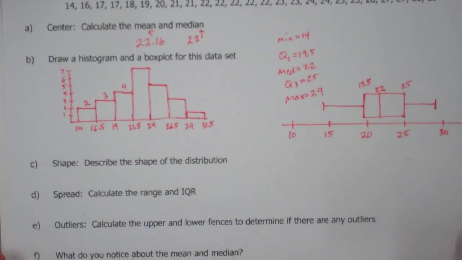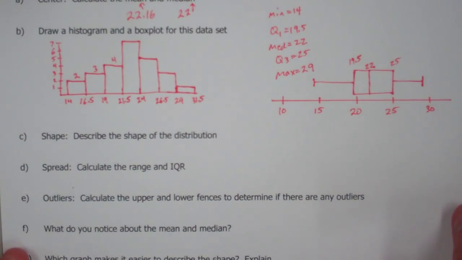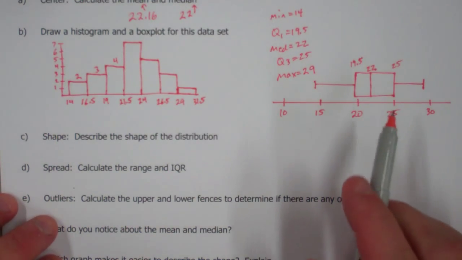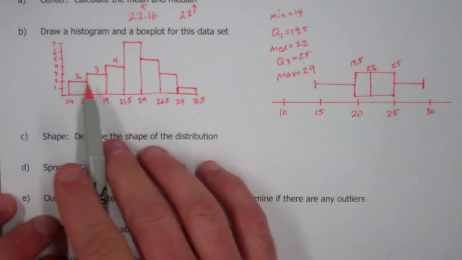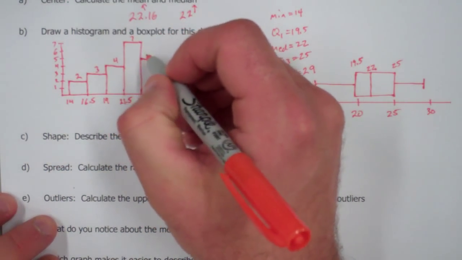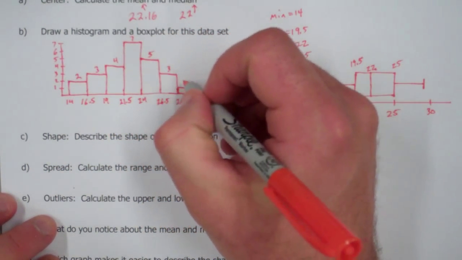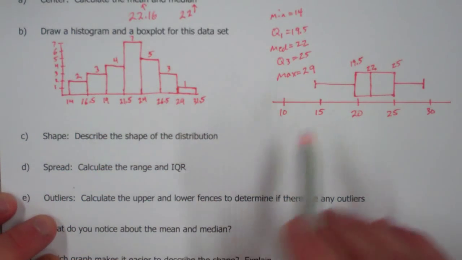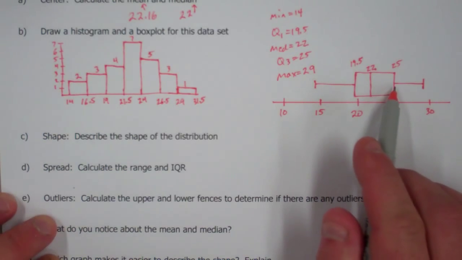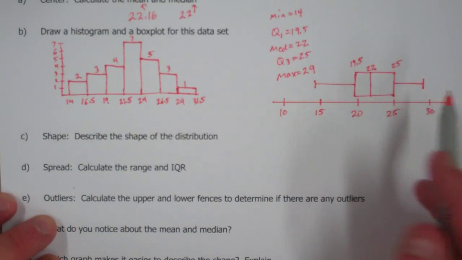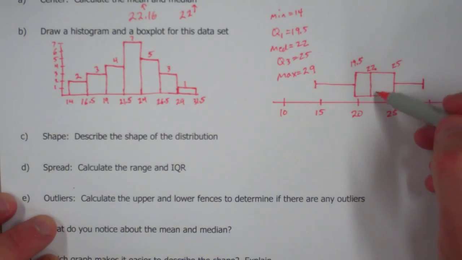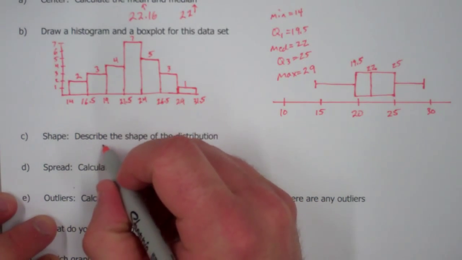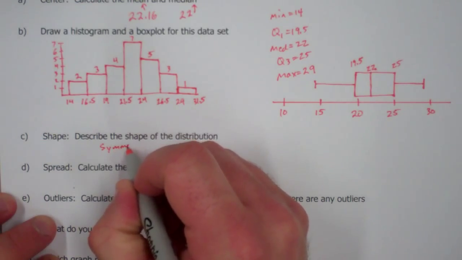What we want to do now is answer some of these questions here at the bottom. We want to describe the shape of the distribution. If we look at either the box plot or the histogram, and I probably should have put some values here for you, the shape of the histogram is roughly symmetric. We can see here that the length of this whisker is approximately the same as this whisker. The median, while not directly in the middle, is pretty close to being in the middle. So we could say that this is symmetrical.